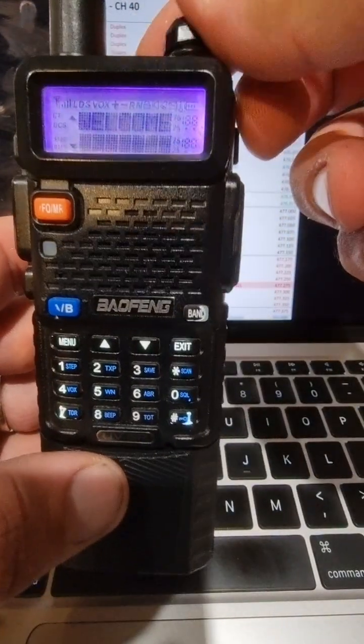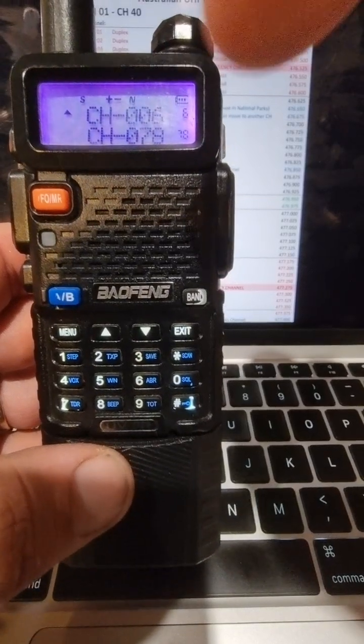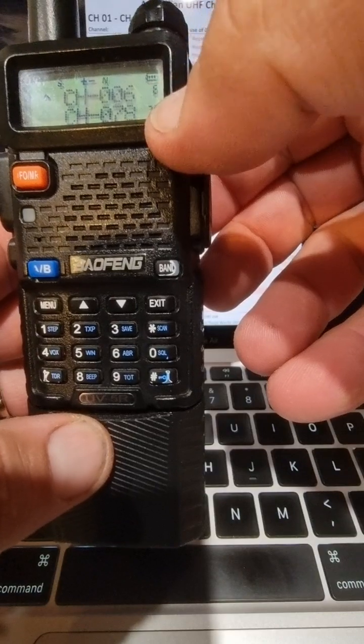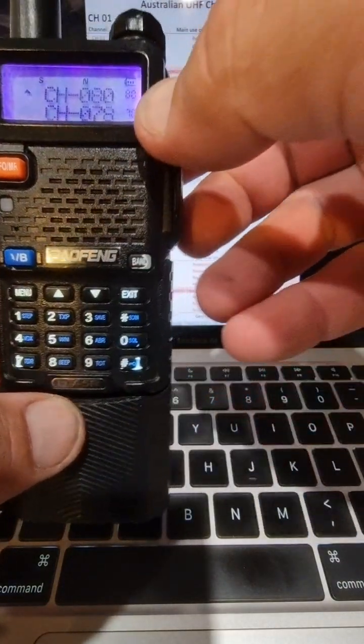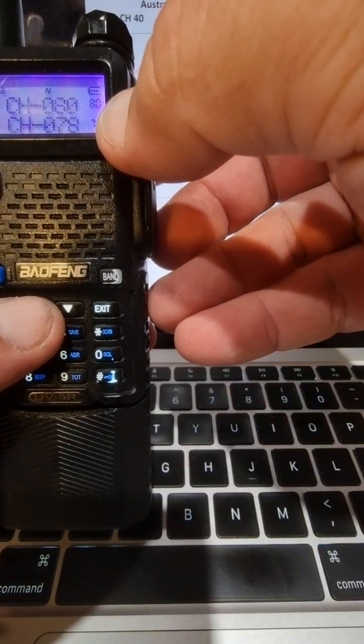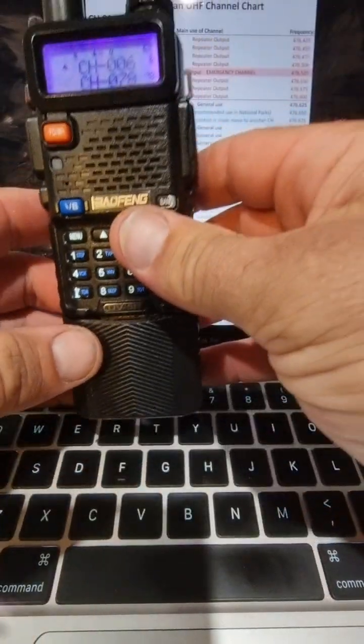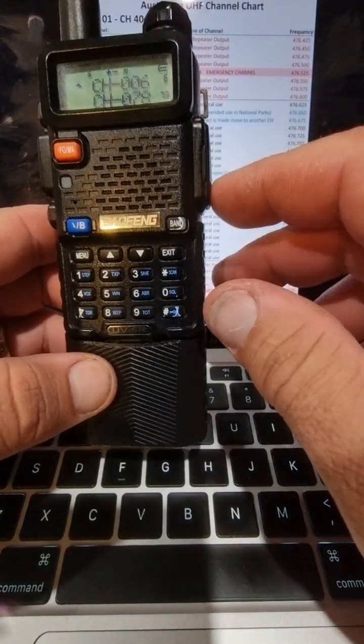So this Baofeng is already programmed for channel mode, but what I've done is, so you can see channel 6 there, I have deleted channels 1, 2, 3, 4, 5 because it goes from 80 to 6. All right, so it's pretty awkward here with the computer in front of me, but I'll try and do my best.